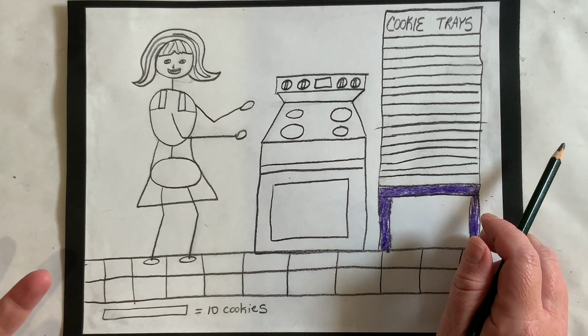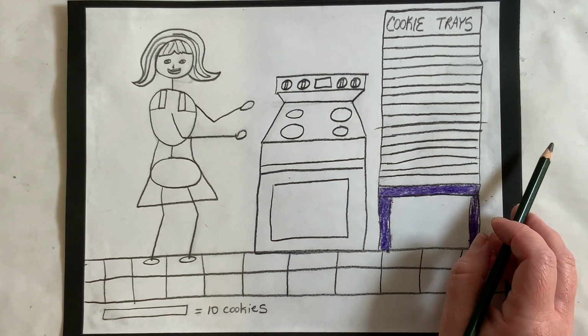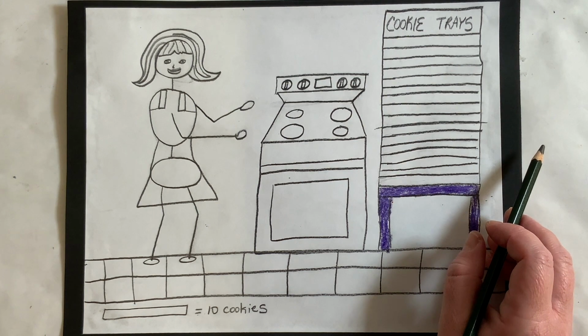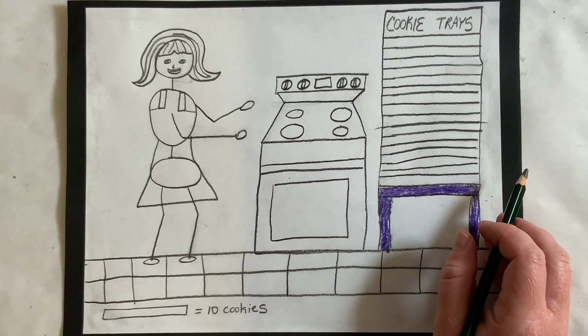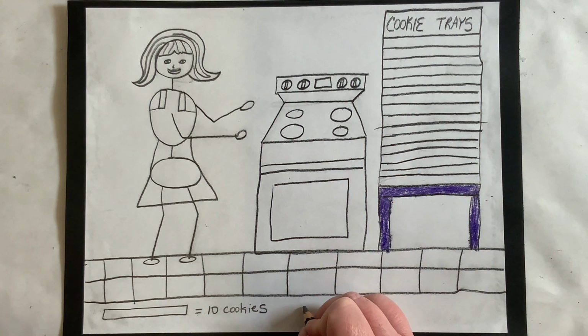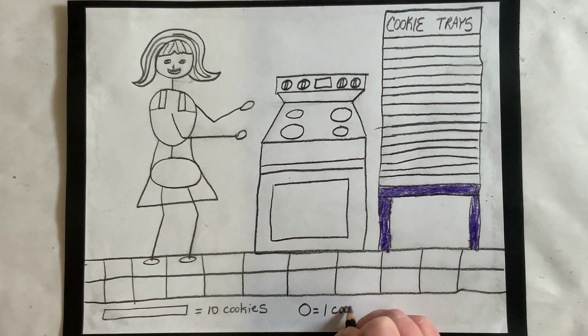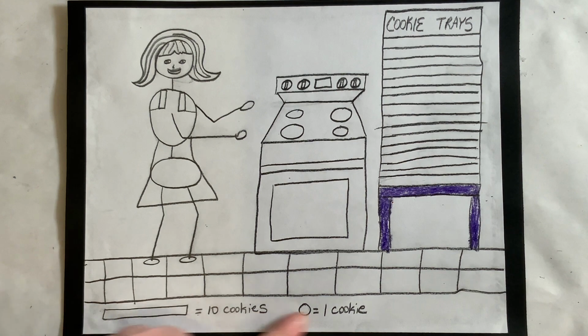Well, how are we going to show 8? Because we're only counting by tens. The only way is if we put single cookies, right? So for one row, we're going to draw single cookies. So make your key at the bottom. We're going to put it in our key. We're going to draw one circle to represent one cookie. So go ahead and write that at the bottom on your key. A circle equals one cookie.